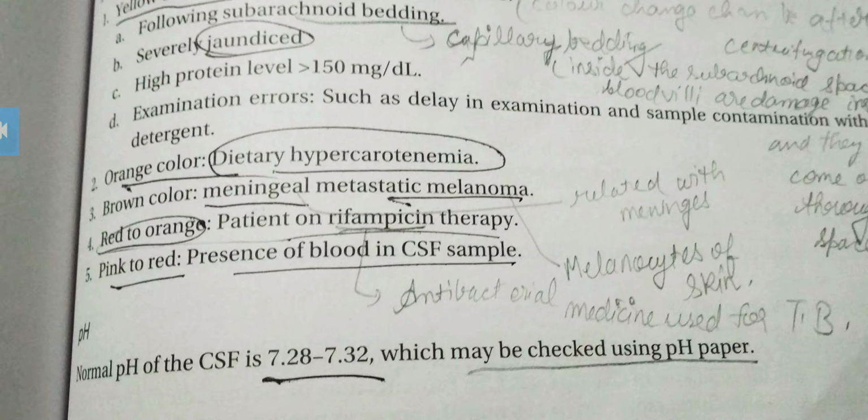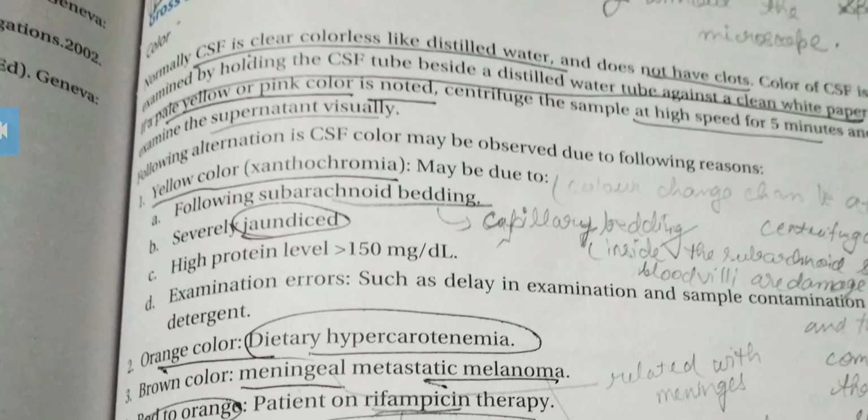The normal pH of CSF is 7.28 to 7.32, which may be checked using pH paper. The pH paper, which is used for checking acidity and basicity, can be used for checking the pH of CSF.